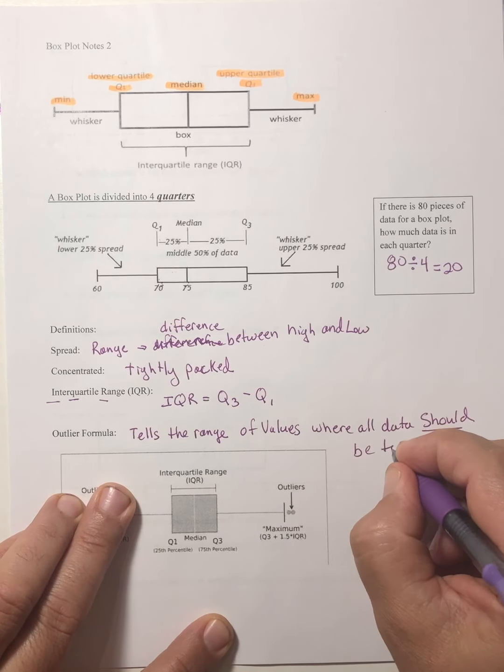Here's what the outlier formula looks like: Q3 plus 1.5 times the IQR, or Q1 minus 1.5 times the IQR.